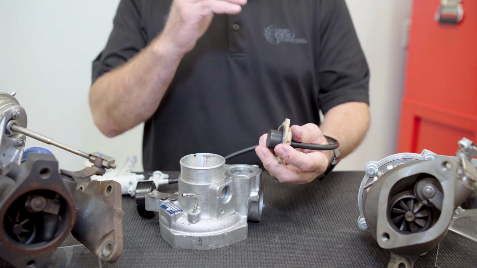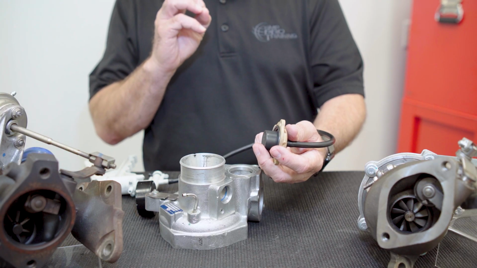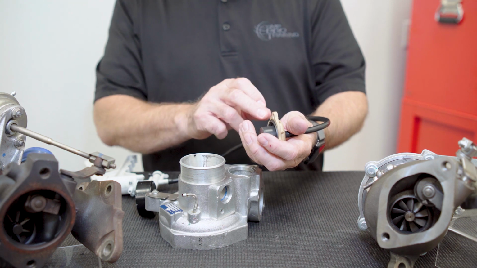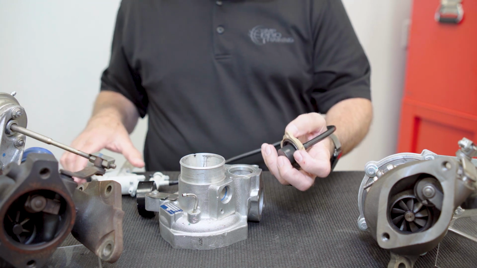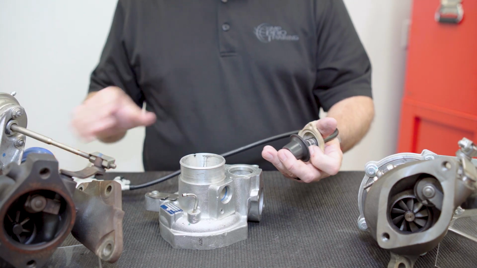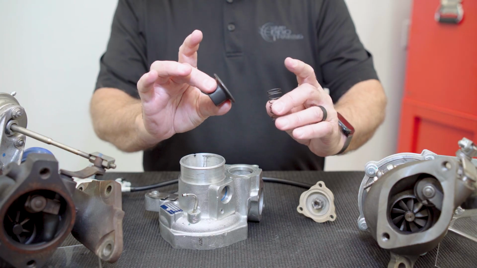The system is trying to release the pressure through the bypass system, but it's unable to do so because the spring is holding it in place, and the vacuum cannot overcome the spring tension. And again, there's our diaphragm, there's our spring.